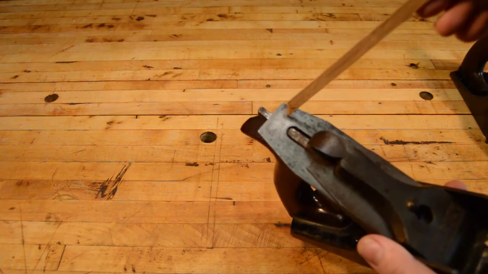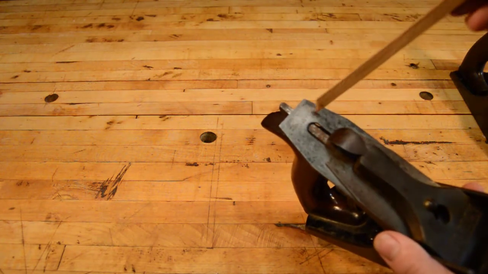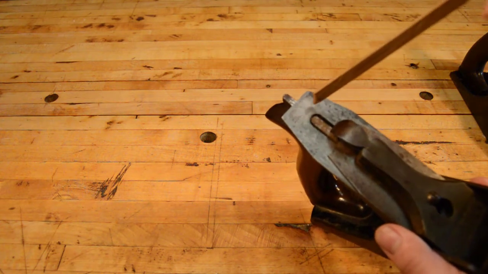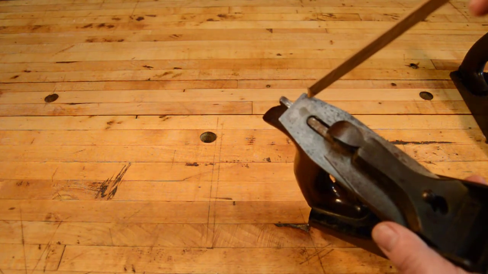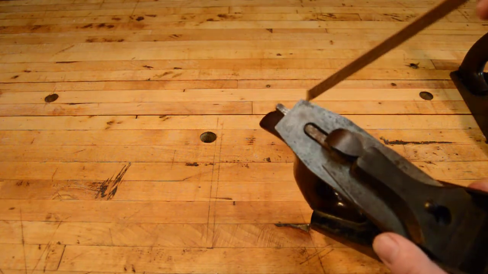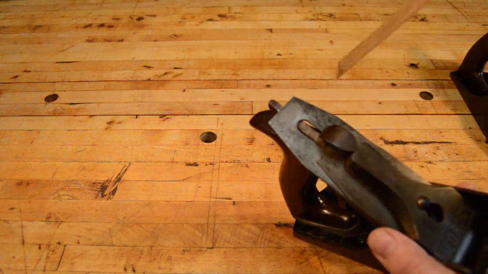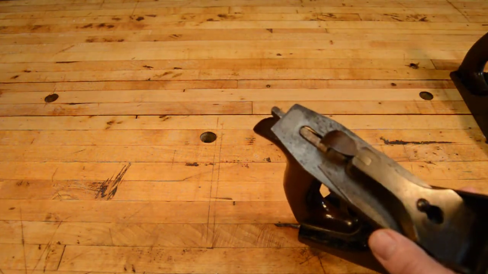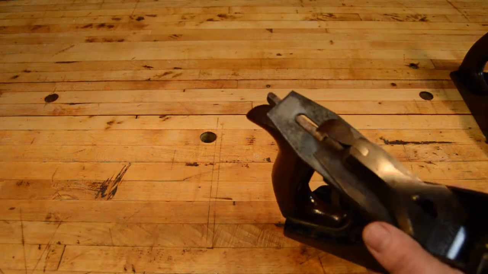Even the cutter here, this is a T-type trademark, whereas the other one on the Bailey was a Sweetheart type trademark. This is the so-called T trademark, and that is actually pretty consistent with a Type 5 plane, so it may well be that this cutter came with the plane originally.